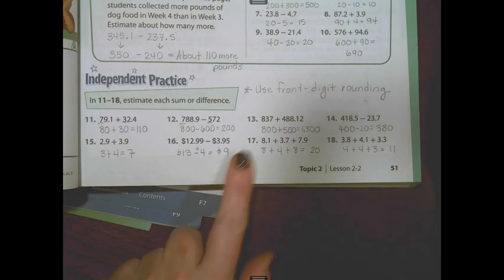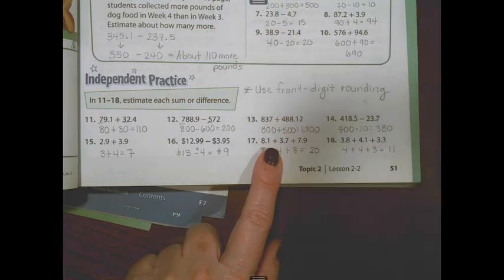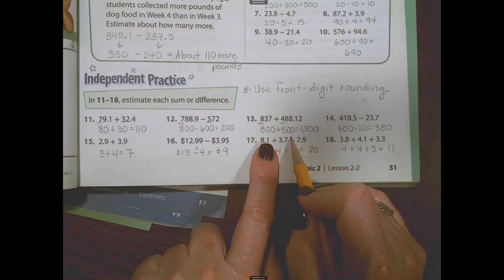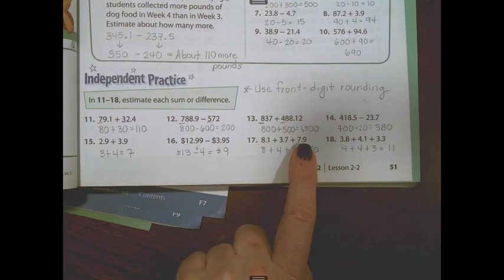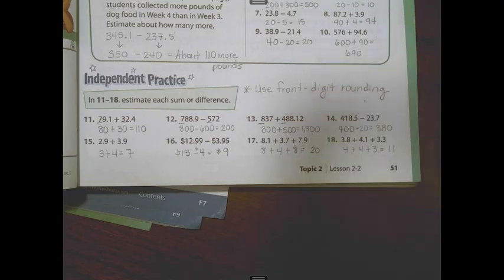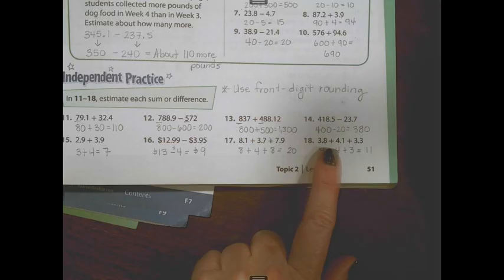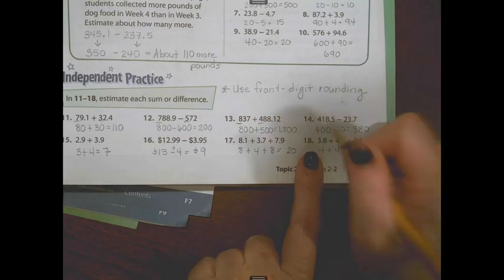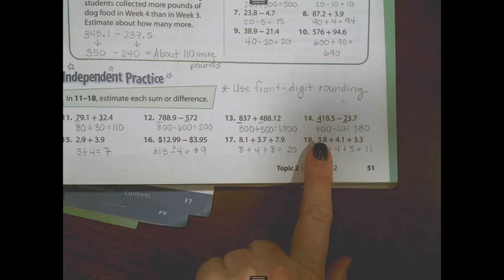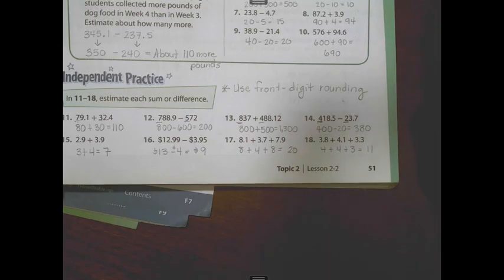Number 13, you're rounding the sum of 837 and 488 and 12/100ths. So you're rounding to the nearest 100. 800 plus 500, 1,300. When you round, you don't even have to worry about these decimals. You're rounding to your whole number places on these, aren't you? Number 14, 418 and 5/10, subtracting 23 and 7/10. You're rounding this one to the nearest hundred and this number to the nearest 10. 400 minus 20 should be the numbers you use to get an estimate of 380.